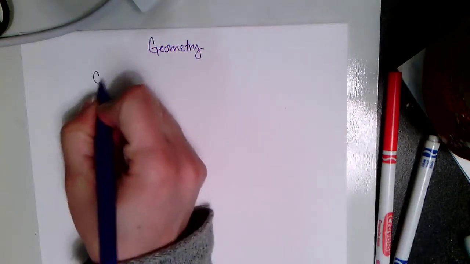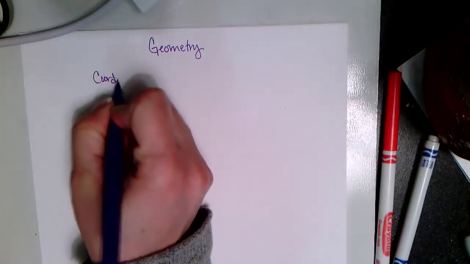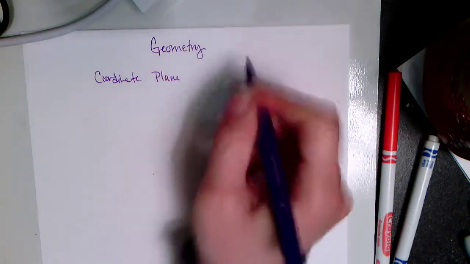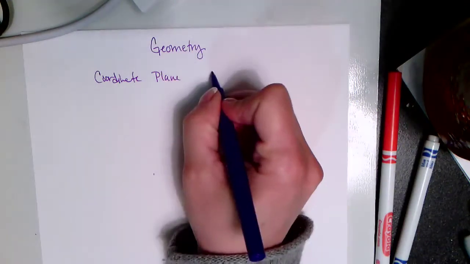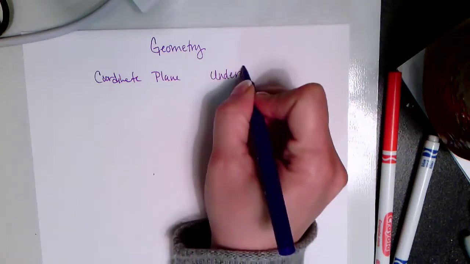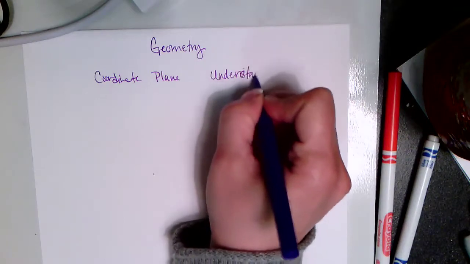All right, for your geometry work sample, you're going to be working with coordinate geometry, which means you're going to need the coordinate plane and also your understanding of quadrilaterals.